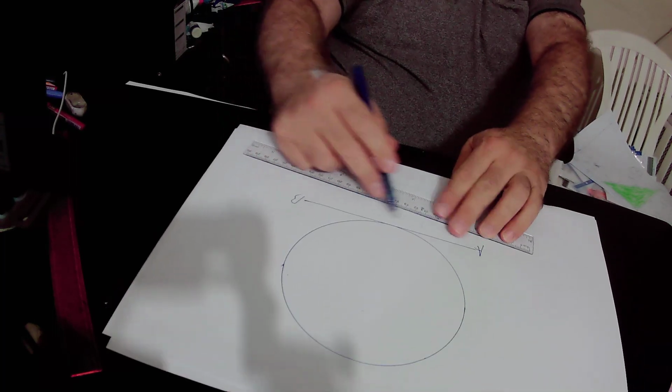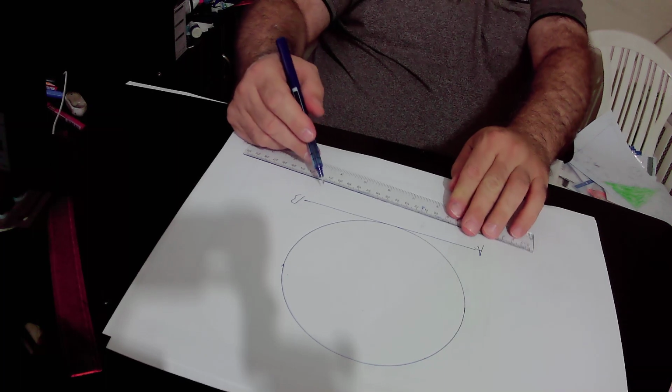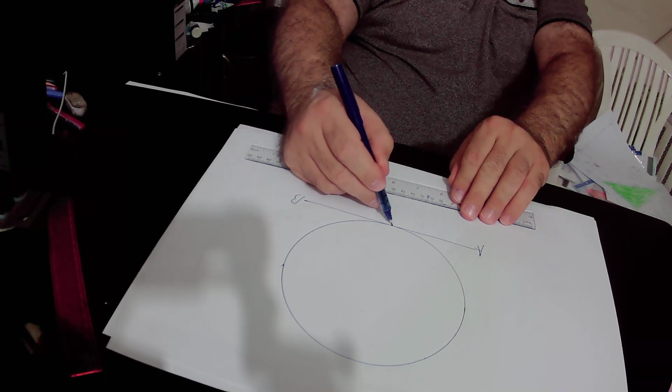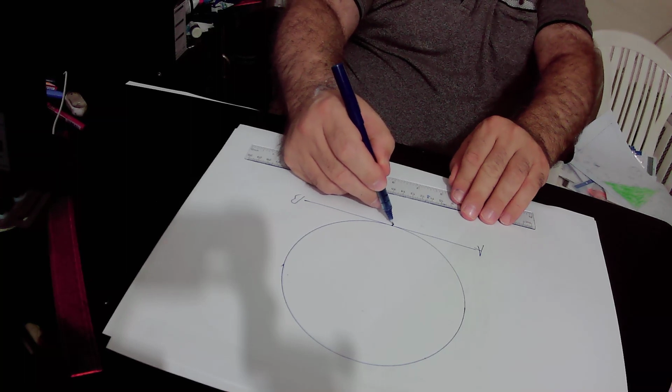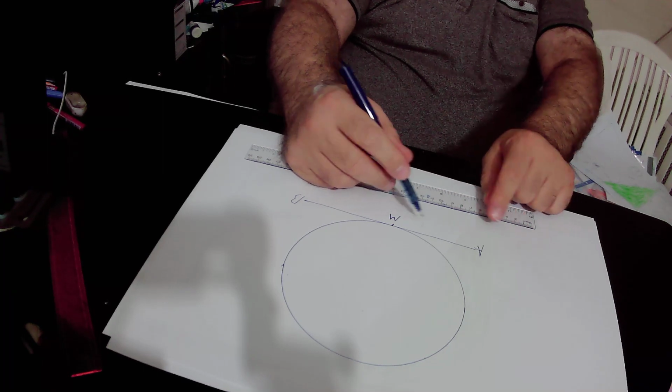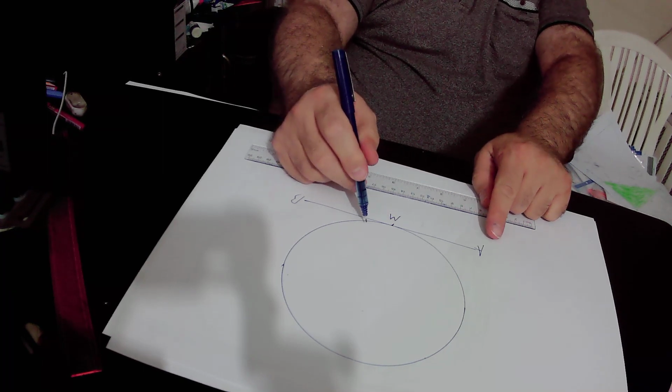tangent AB, this tangent is tangent to the circle at this point. We will define this point as point M. Point M is the point of tangency of tangent AB with this circle.